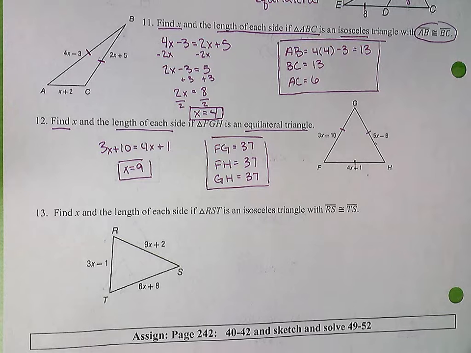So when it's isosceles, you have to be careful about which sides you set equal to each other. If it's equilateral, you can just pick two to set equal to each other and solve. Okay. All right, do number 13 for me, please.